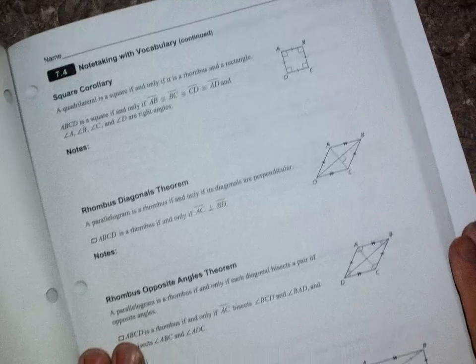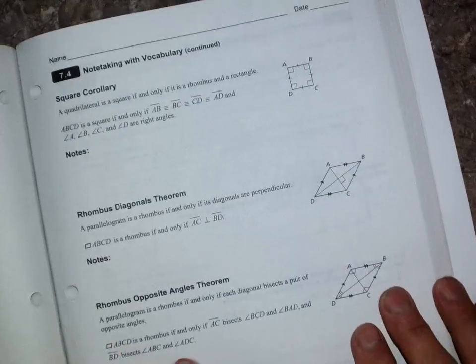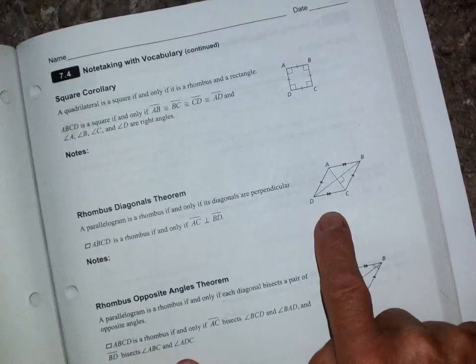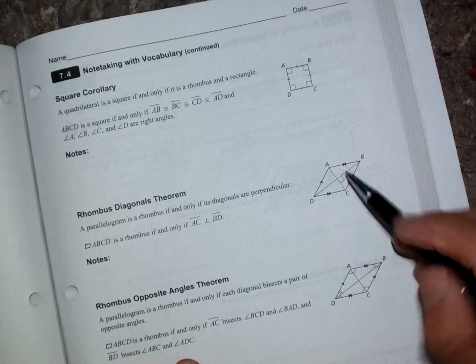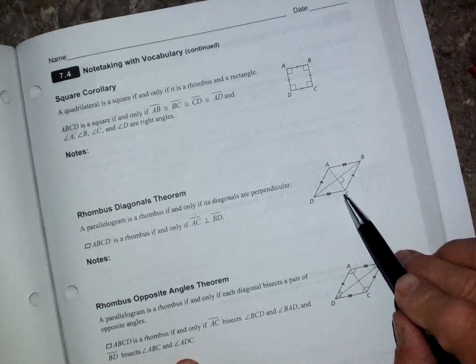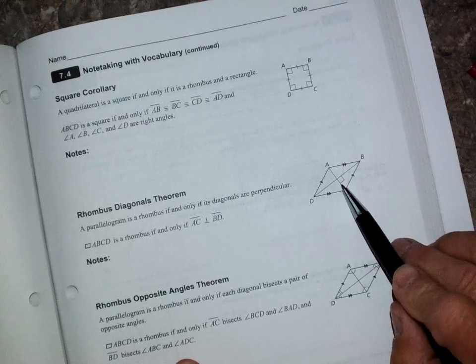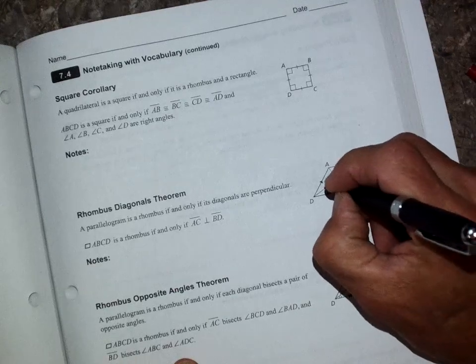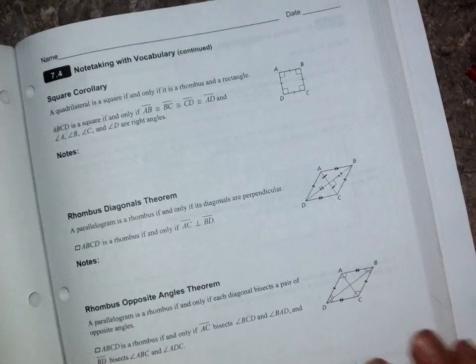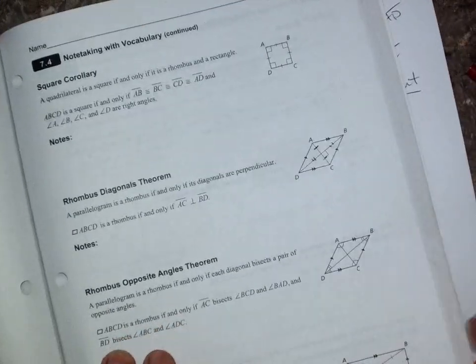So here's one thing that's unique. They show the parallel sides, because it is a parallelogram, but they show that the diagonals cross at 90 degrees. So the diagonals not only bisect each other, not only do the diagonals cut each other in half, the diagonals are perpendicular. So I'm going to write that down in my special characteristics.